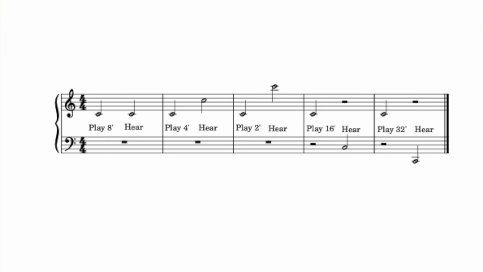Along with the stop names, you will also see a variety of numbers on the stops. These numerals indicate the length of the pipe you are playing. Most importantly, they reveal the pitch of that stop and are called pitch designations. If you draw an 8-foot stop and play middle C on the organ, you will hear the pitch at the same octave as you would on the piano.